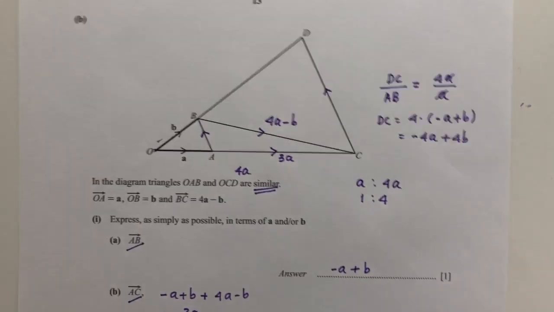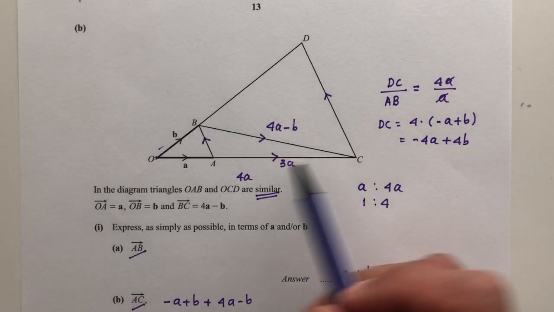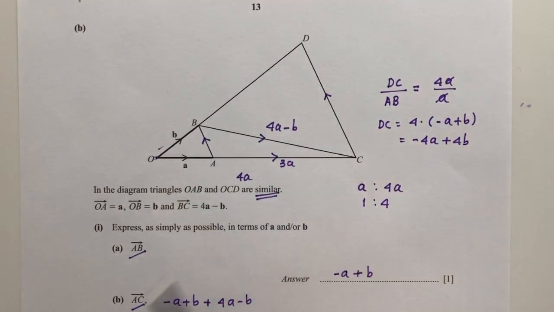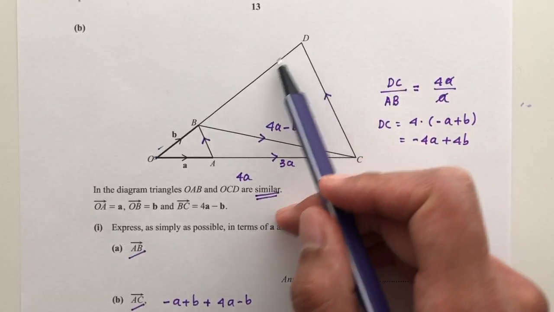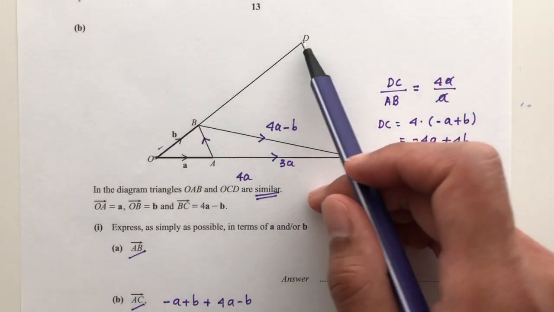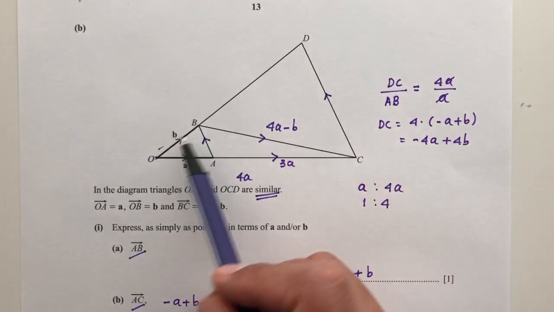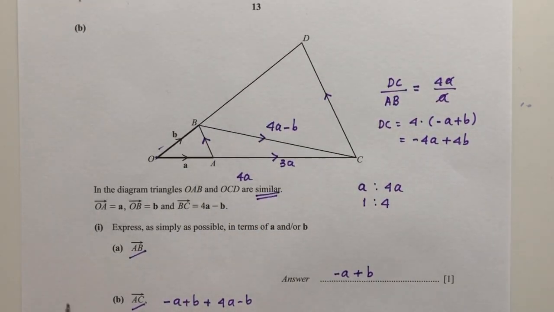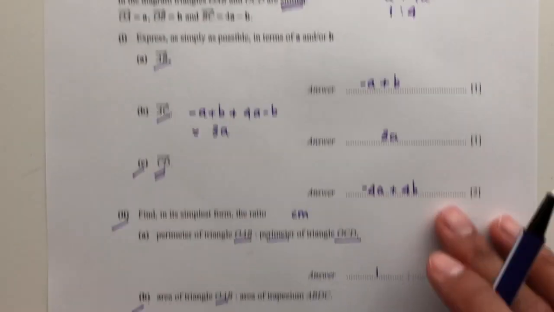ABDC. So let's first see where is the trapezium. So ABDC is this trapezium. So how would you find area of trapezium? Normally you would say, I will take the big area, which is OCD, the big triangle, and then minus the small triangle to find the area of this trapezium. So same way, let's do this here.